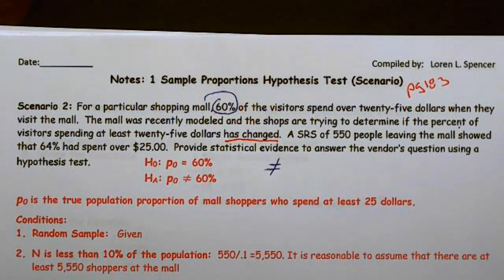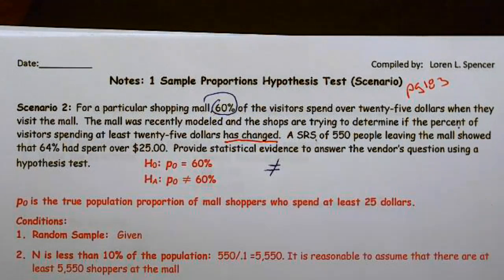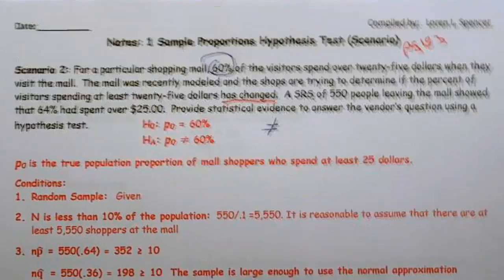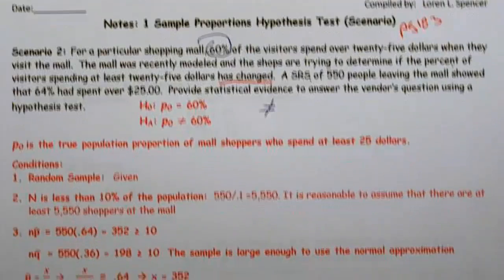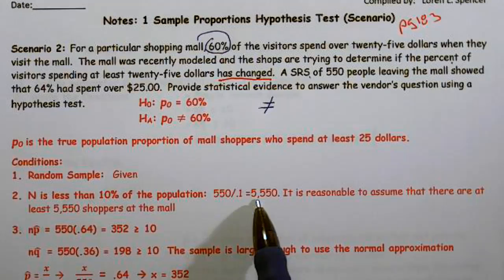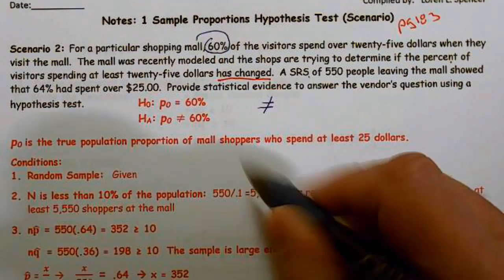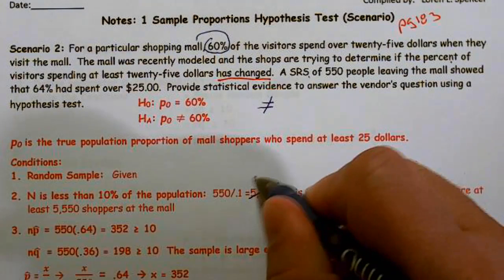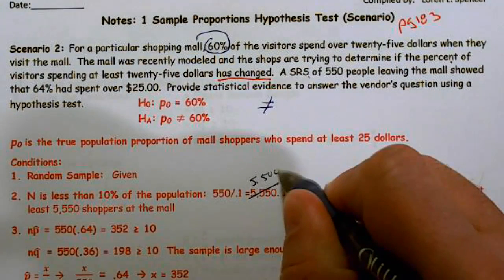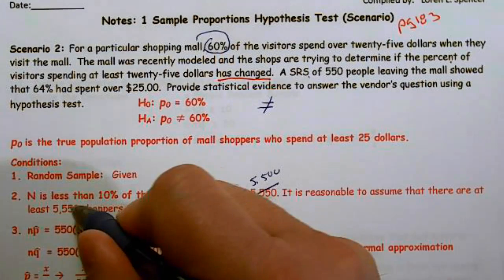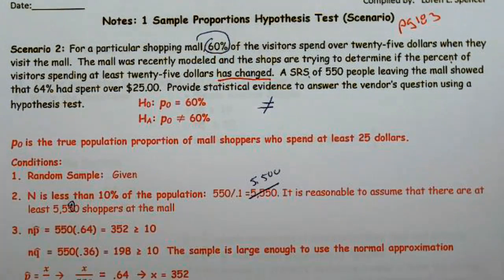Conditions. The first condition was a random sample. It was given that we have a simple random sample. The sample size needs to be less than 10% of the population. So 550 divided by 0.1 is 5,500. I believe that's a typo, so let's check that out. 550 divided by 0.1 is 5,500. Let's draw a line through that and get that right. It's reasonable to assume that there are at least 5,500 shoppers in the mall.